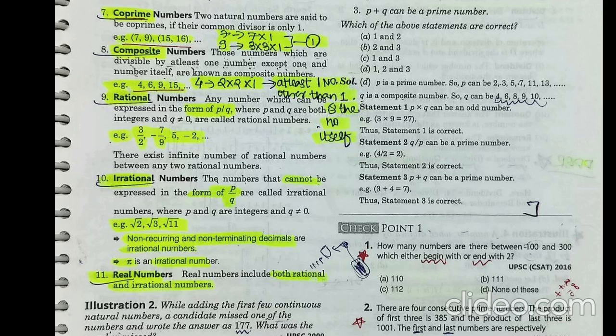Now what do we mean by composite number? Composite numbers are those numbers which are divisible by at least one number except 1 and the number itself. For example, take 4, right? If you have the factors of 4, then what would you have? 2 multiplied by 2 multiplied by 1, right? So now here 2 is very different. It is not 1 and not 4. So what we could say, 4 is a composite number.